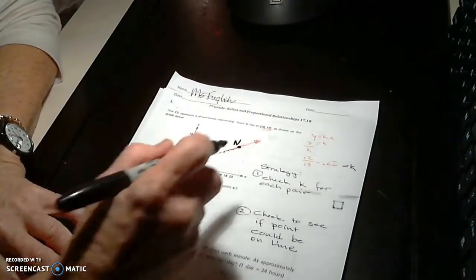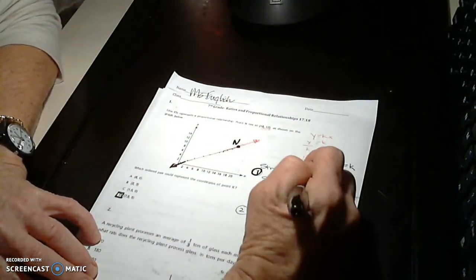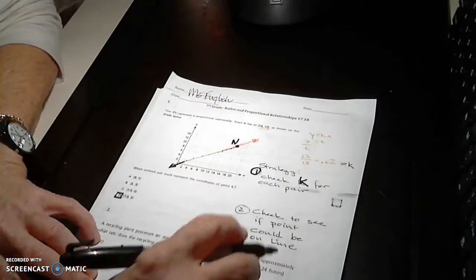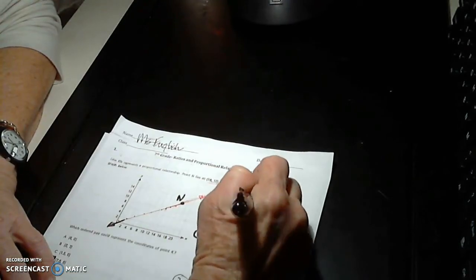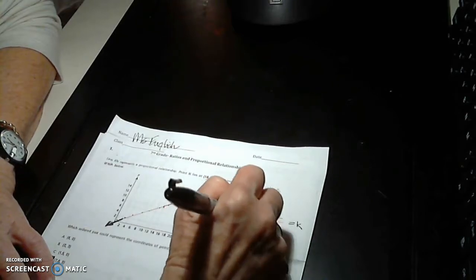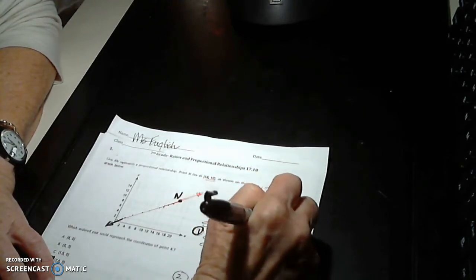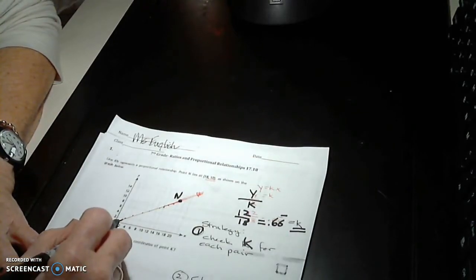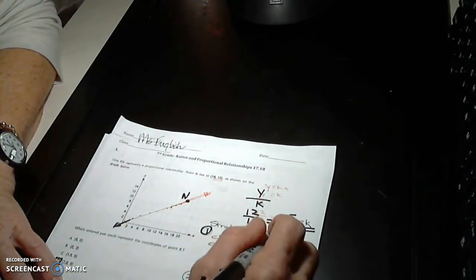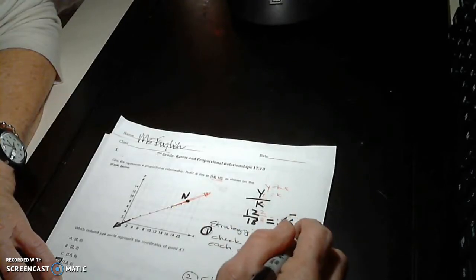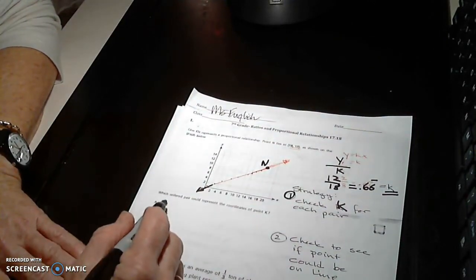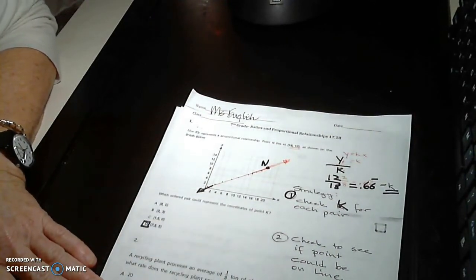You have two strategies. Strategy 1, you can check any K for some pair y equals K over X. So if I do the calculations, y divided by x for the point 12 over 18 is equal to 0.66 repeating. That is my K. So any pair of X and Y, when I divide them, has got to equal 0.66 because they have to have the same constant. So I can then go down to my points here, and I can check by dividing each one which one has a K of 0.66.